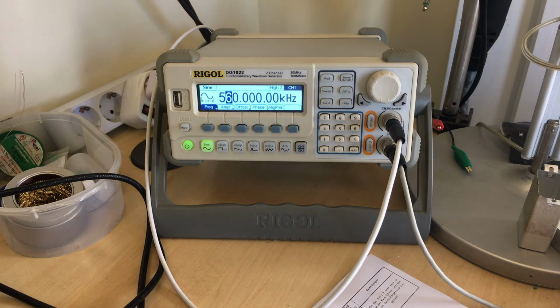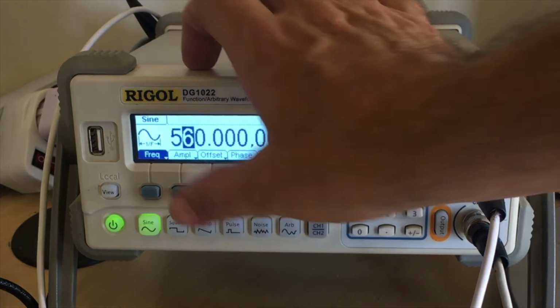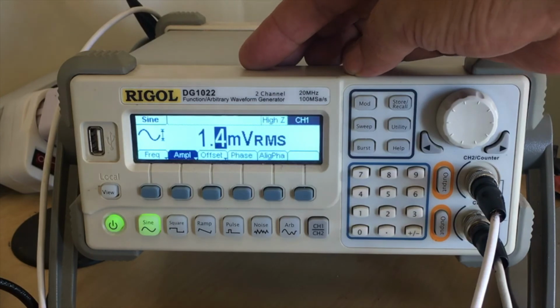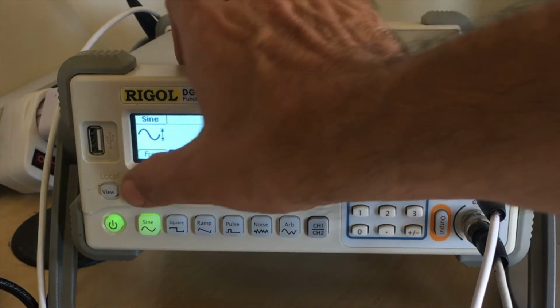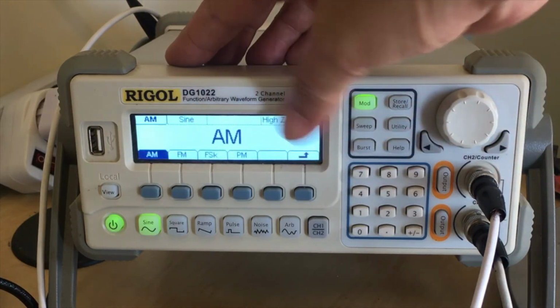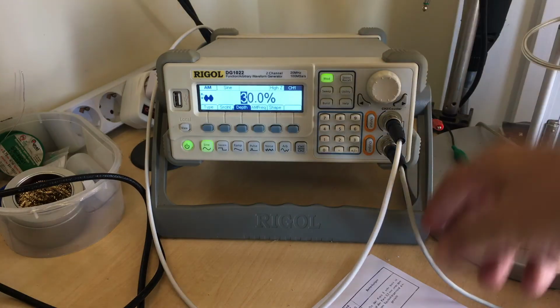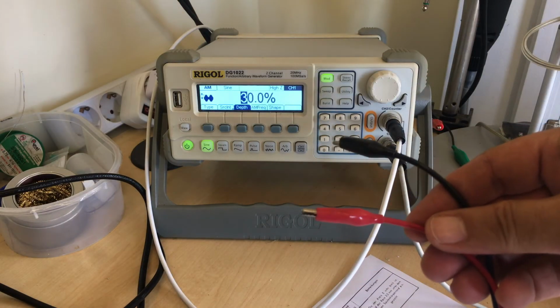We've got our signal generator ready to go to do the RF alignment. So what they tell you to do, and I'll show you the instructions in a second, is to set up a signal generator for a 560 kilohertz carrier, which we've got here. I've put the amplitude to the minimum possible. Now I add modulation, which is AM modulation, 30% depth, and that's on. Now that's coming out here.